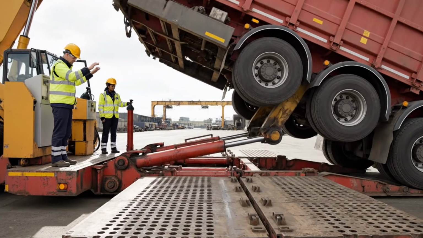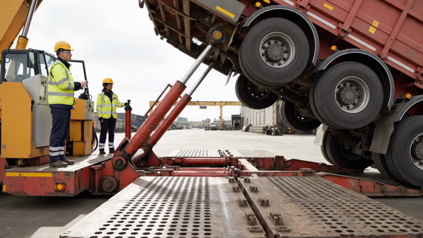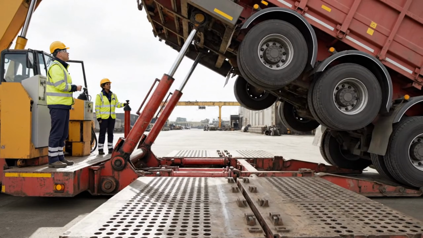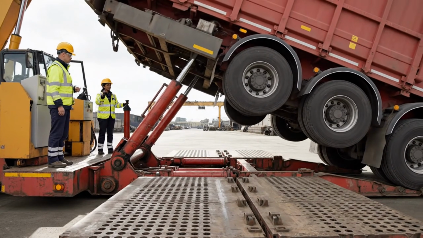All right, mate, bring it back another metre. Easy now. Perfect, she's seated correctly.